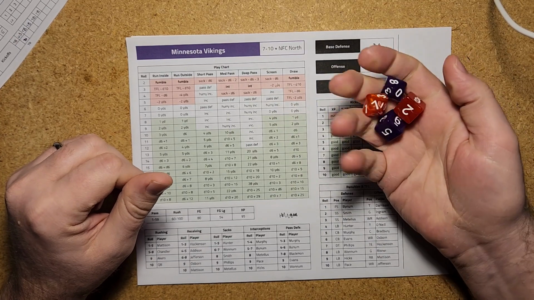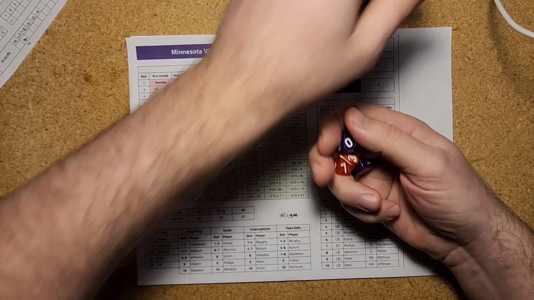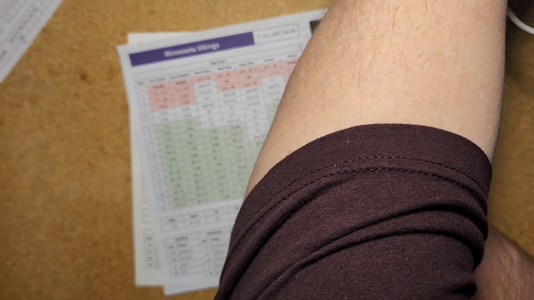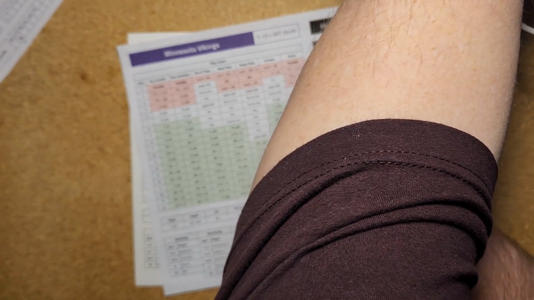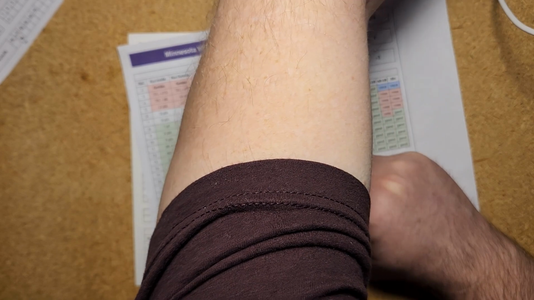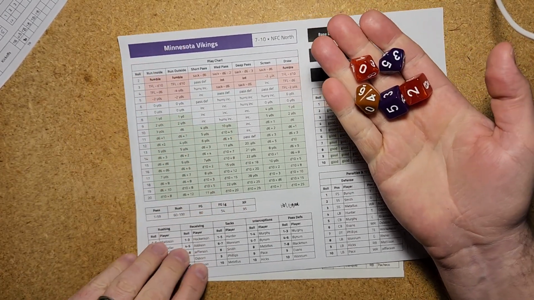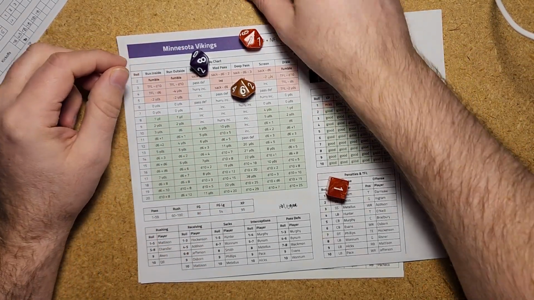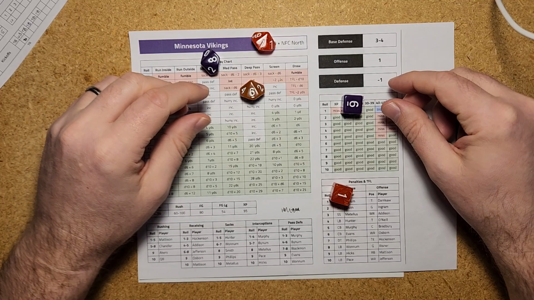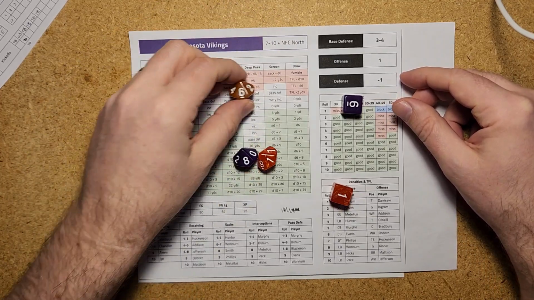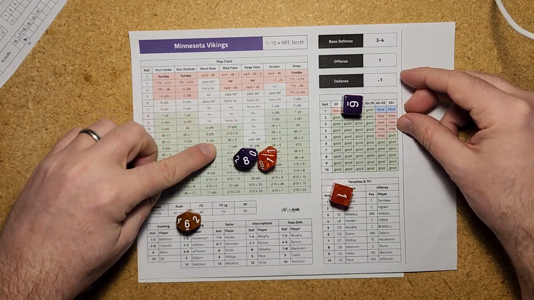So lots of different ways that you can use the player finder within the context of the game. And a lot of times, if I want to use the player finder, what I'll do is simply roll an extra D10, if I can find one. Okay, so I'll just find an extra D10, and I'll roll them all together. So here we have a 9, and let's say it's a medium pass.